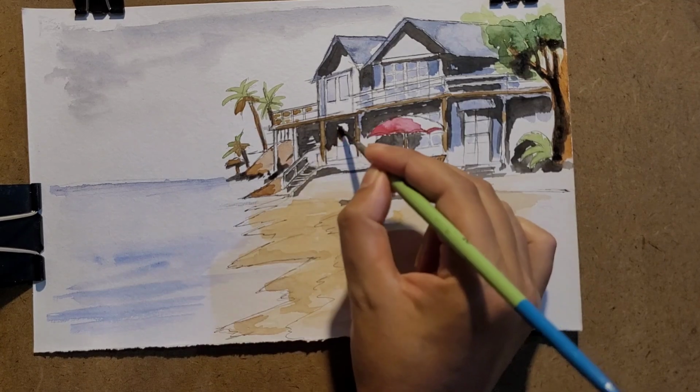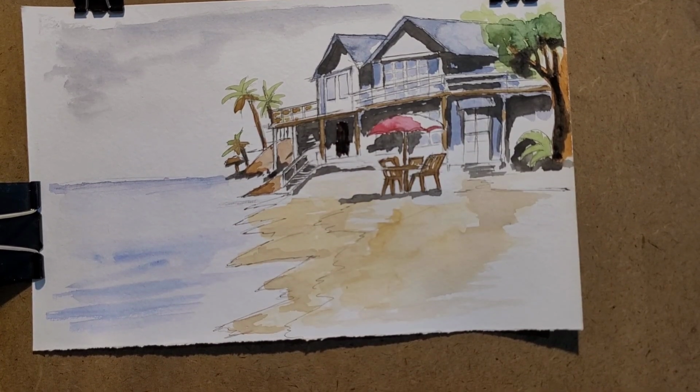Not trying to be too calculative, but at the same time keeping the shadows consistent with the light rays.